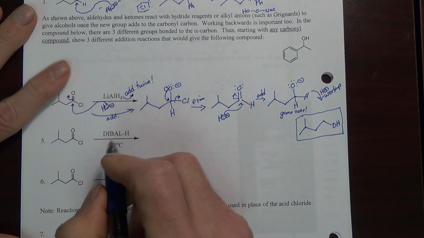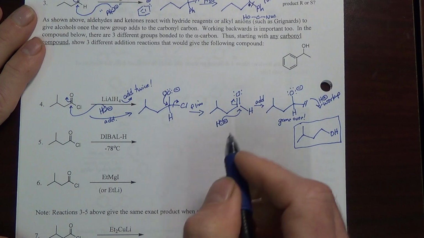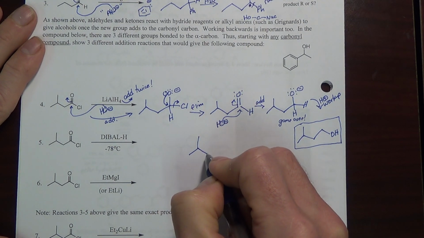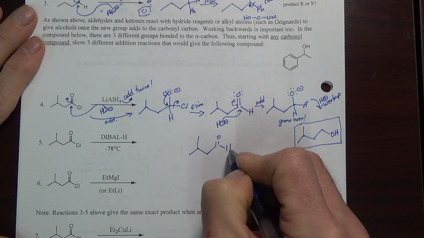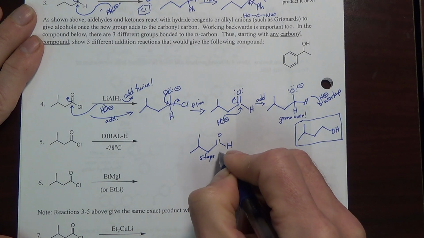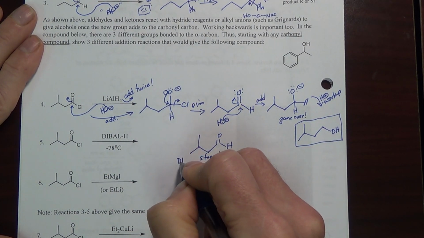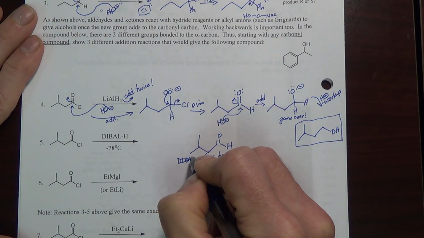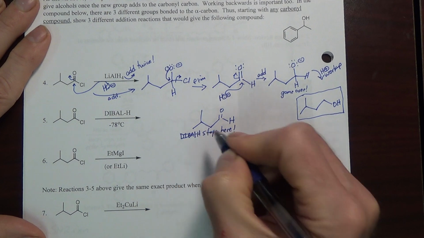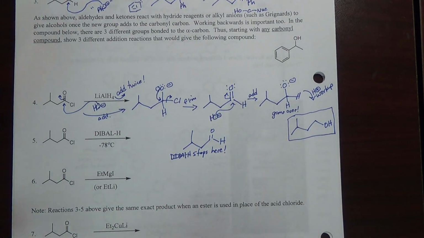Same thing here. Hydride source adds, okay, eliminates, and we're going to get our aldehyde. But it stops here. DIBAL-H, we can say, does stop at the aldehyde. It does not add again. Two reasons why.